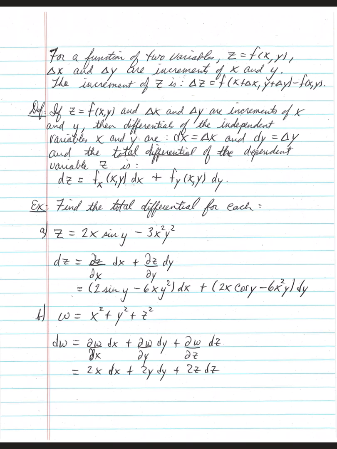Example, find the total differential for each. Well, we're going to start with function z, which is a function of two variables, defined as 2x times sine y minus 3x squared y squared. The total differential dz is going to be the partial derivative of our function with respect to x times dx plus the partial derivative of our function with respect to y times dy.